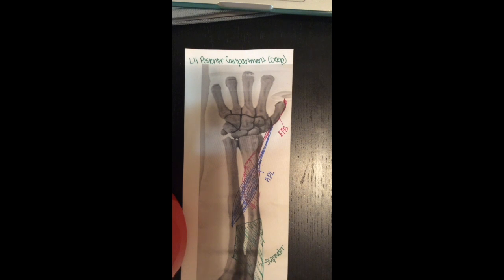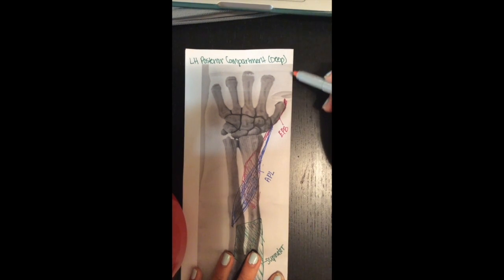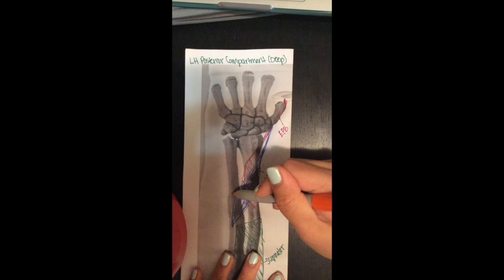Next is the extensor pollicis longus. I'm going to use the orange marker. It originates at the middle 1/3 of the ulna and inserts into the thumb distal phalanx.